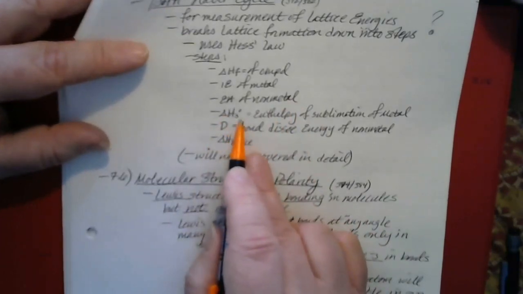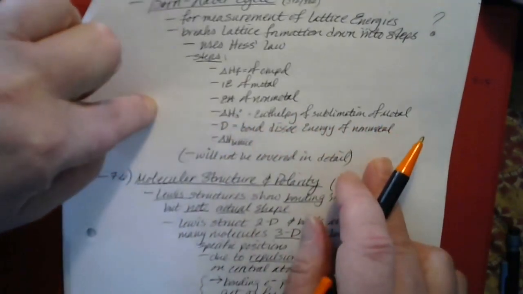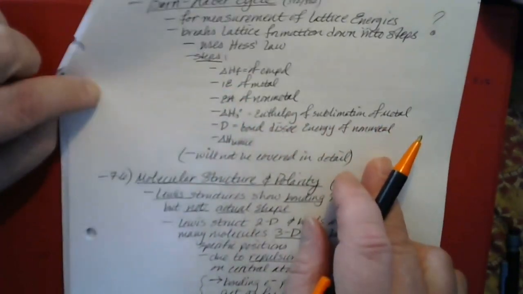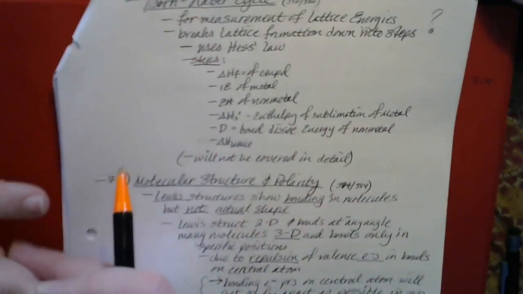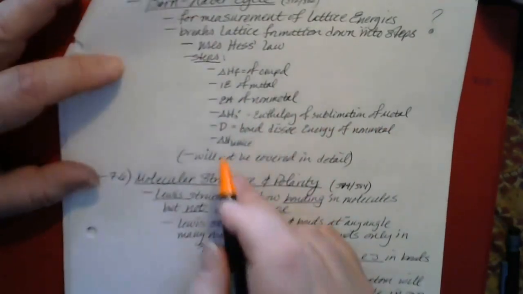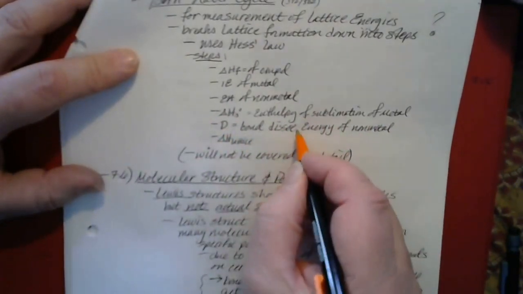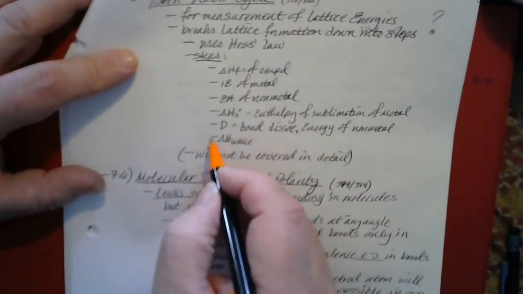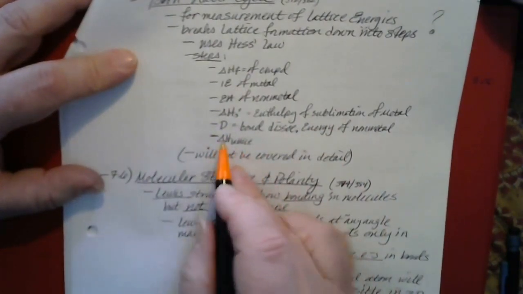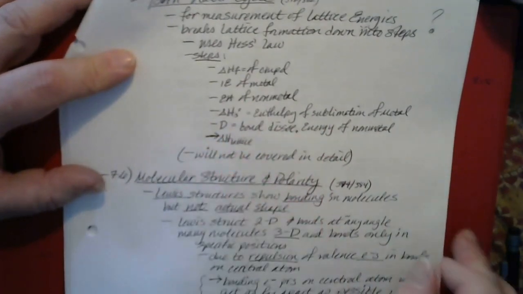The delta H_S, that is the enthalpy of sublimation of the metal, because you have to go from the solid phase to the gas phase in order to have a true lattice energy. So that's sublimation. D is the bond dissociation energy of the nonmetal. And that leads to the lattice energy.